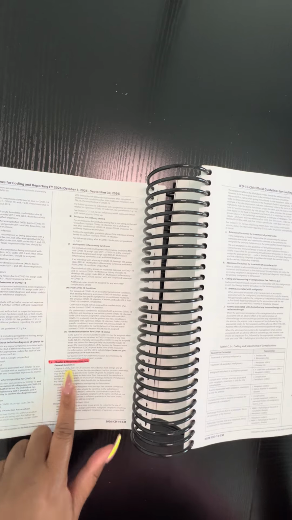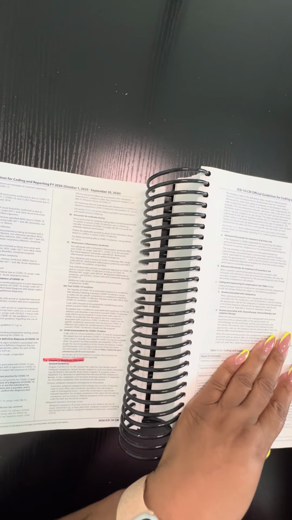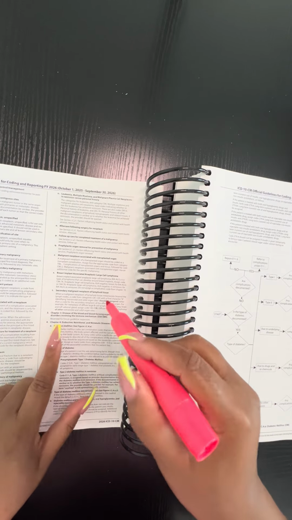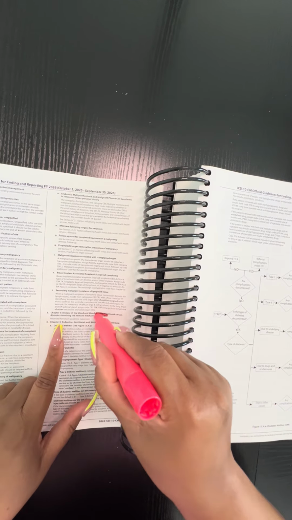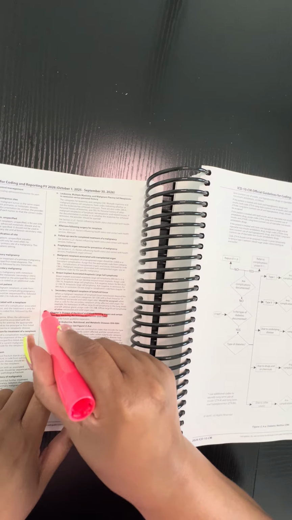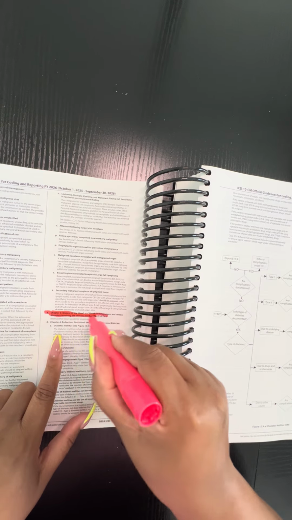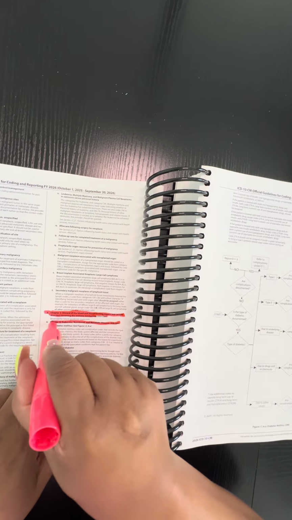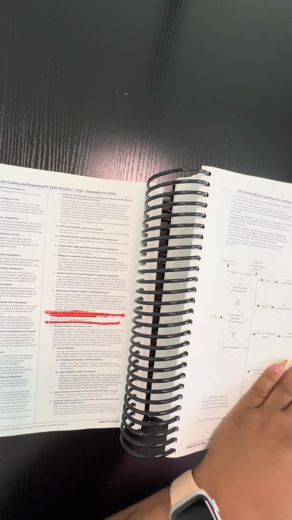That's what we're doing. So I'm going to Chapter 3. And of course, if you get to Chapter 3, they don't have any guidelines, but I still make sure that I highlight it. And then I'll do Chapter 4 and so forth.